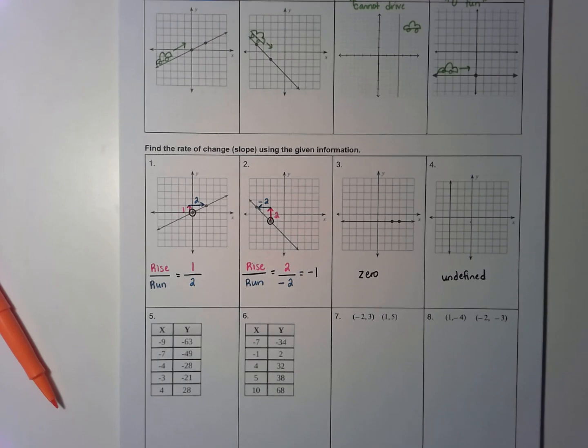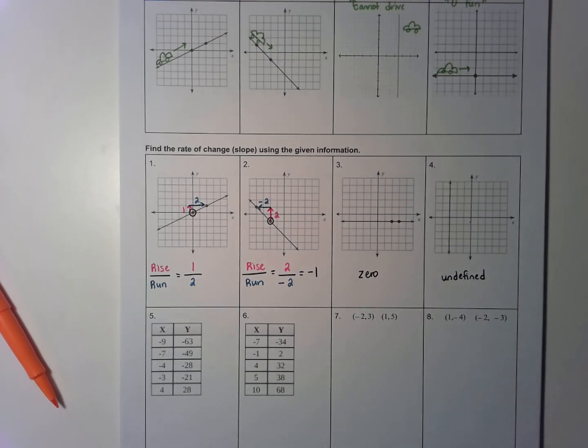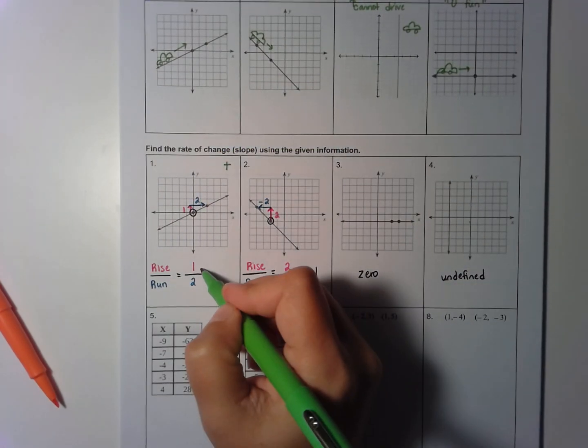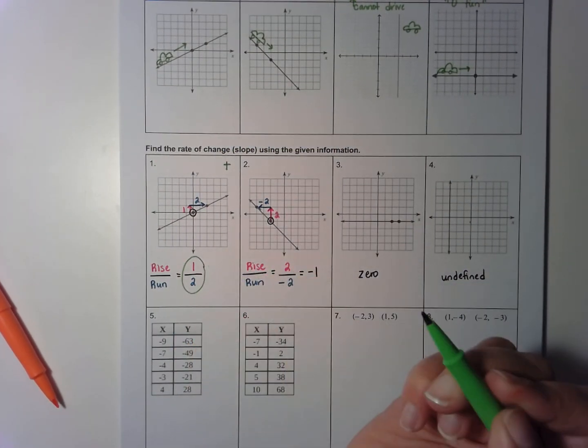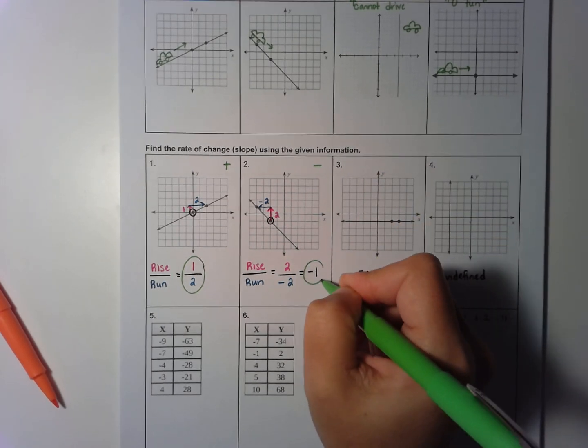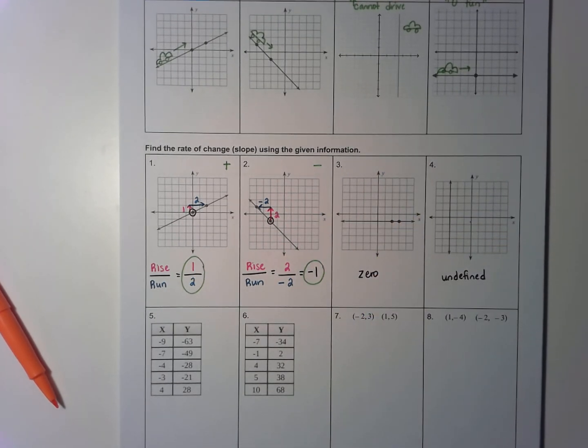Now, one way that you can double check yourself here is that based on this graph, my slope should be positive, and I did get a positive number as my answer. Based on this graph, my slope should be negative, and I did get a negative number as my answer. So kind of knowing whether your slope should be positive or negative can help you double check your answer here.